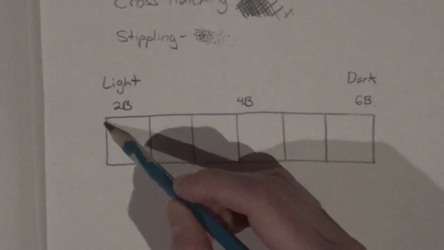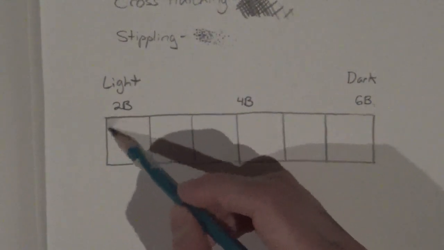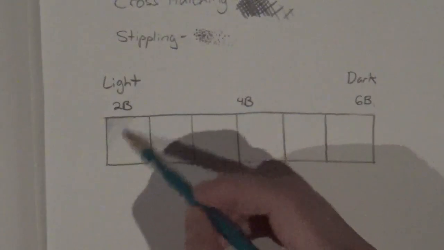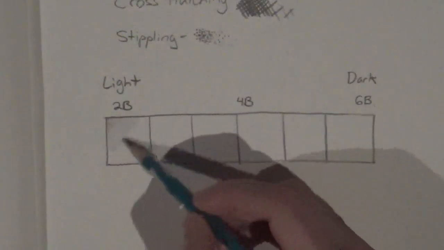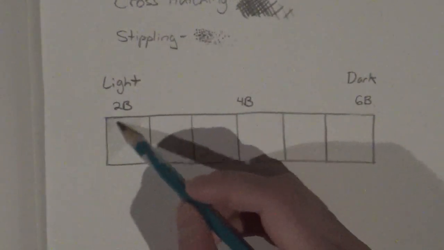So what I want you to do, follow along with me, is on this side, you're going to shade very lightly, as lightly as you can. But you still want to shade evenly.